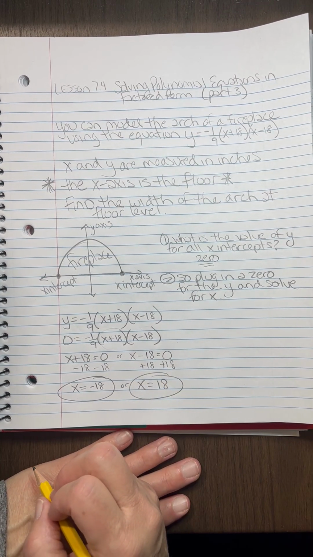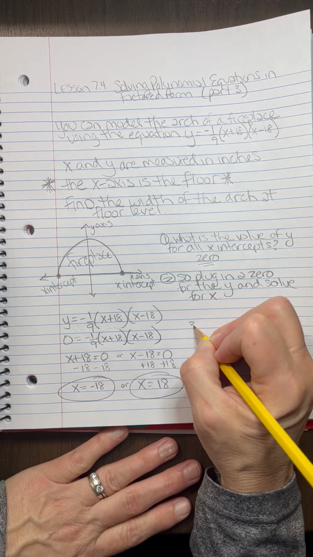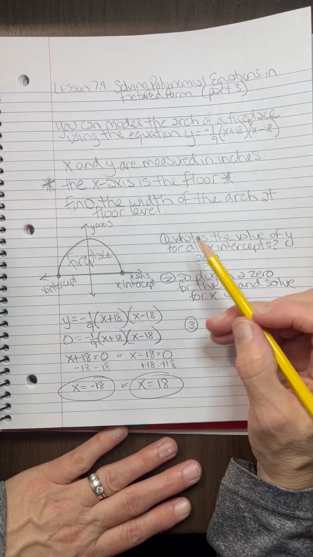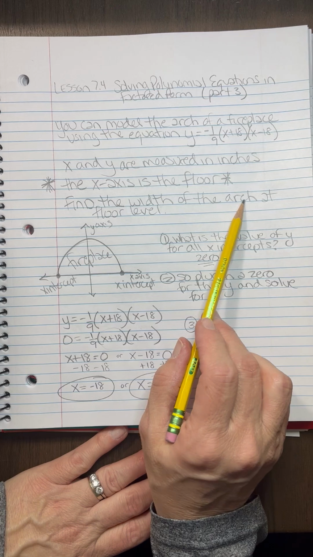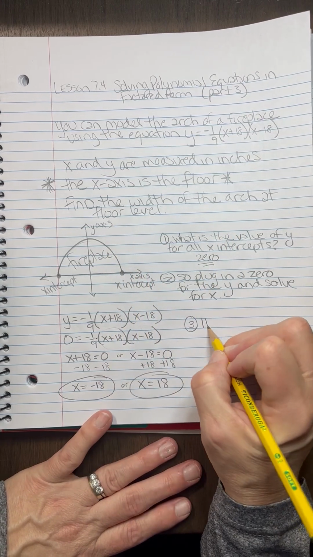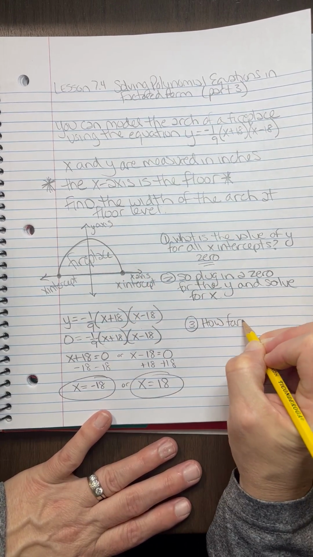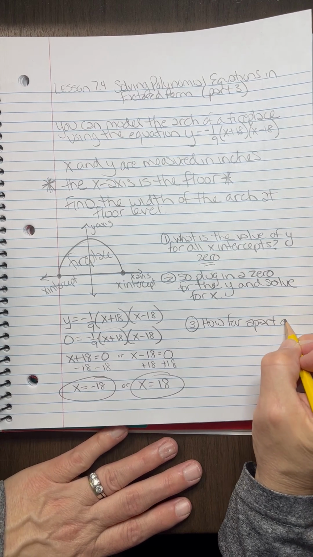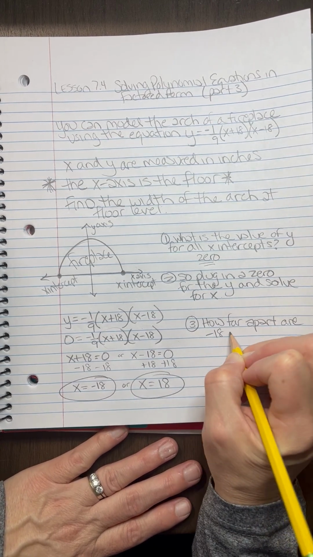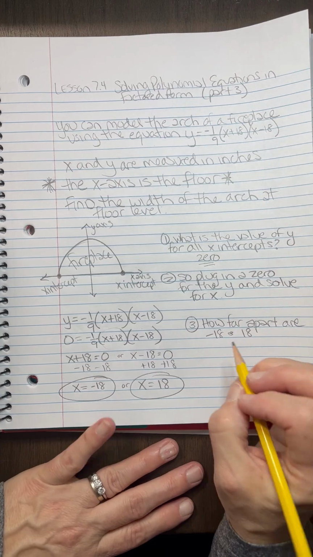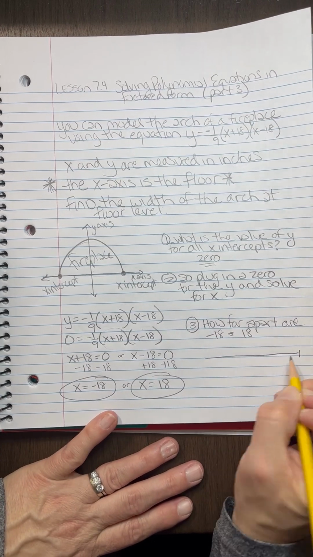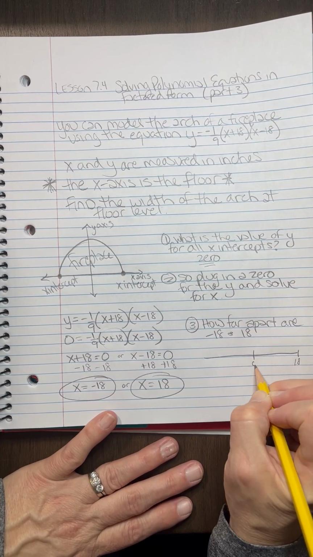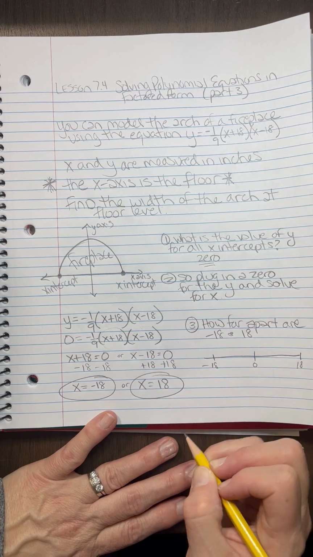Okay, so last thing, you solved, but the question itself said find the width of the arch at floor level. So we have to know how far apart are negative 18 and positive 18. Well, just think about it on a number line. This is 18, here's 0, here's negative 18.